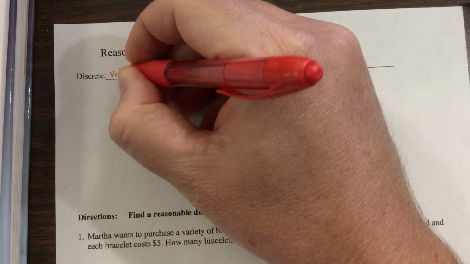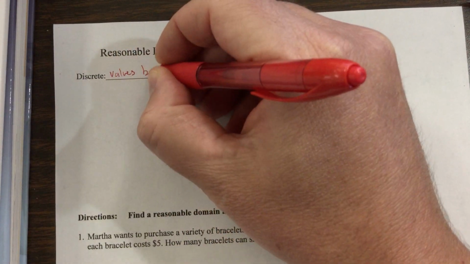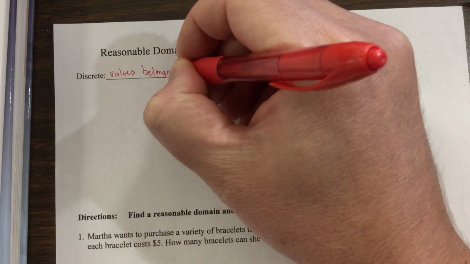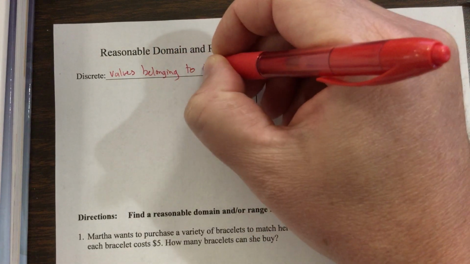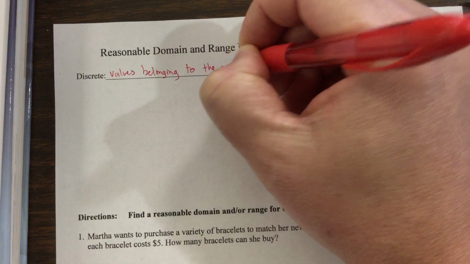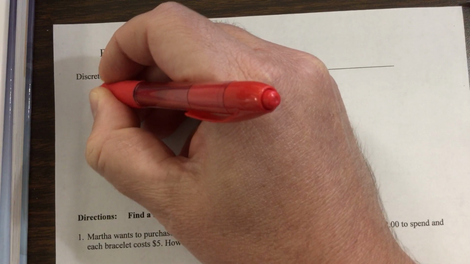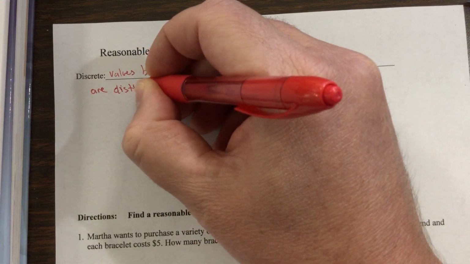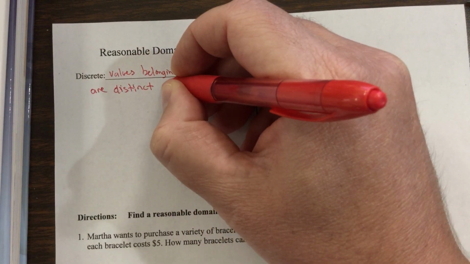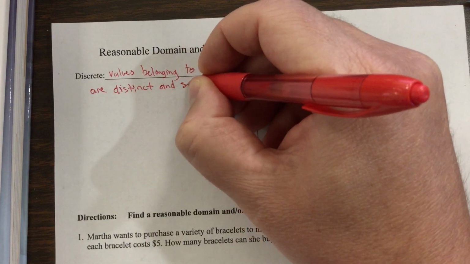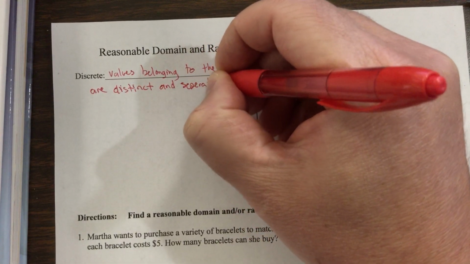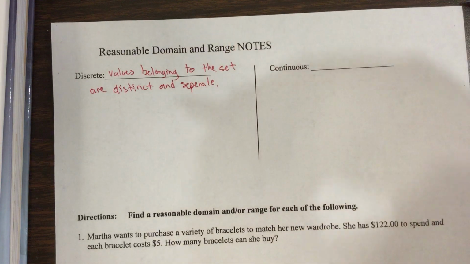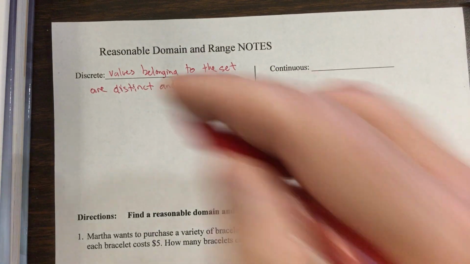Discrete are values belonging to the set that are distinct and separate. All right, so what do I mean by that? I'll just give you some examples.